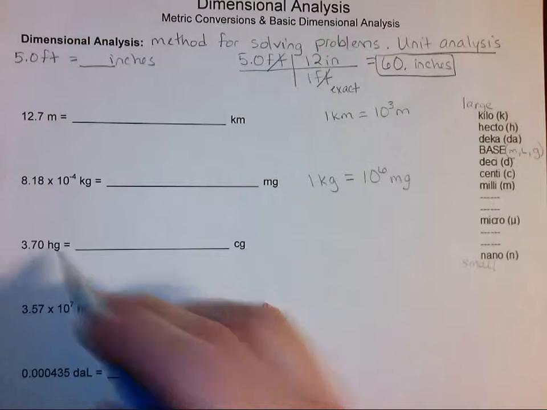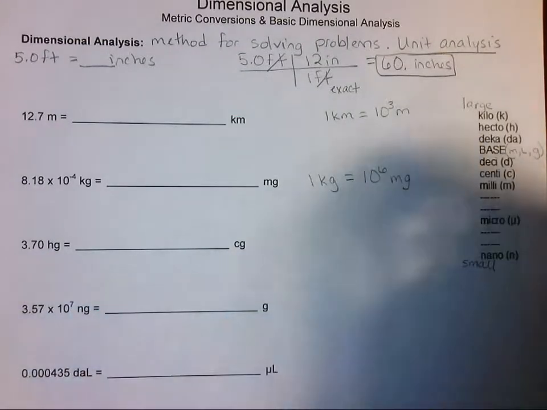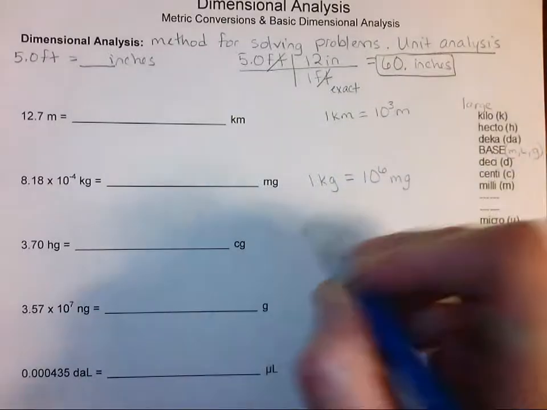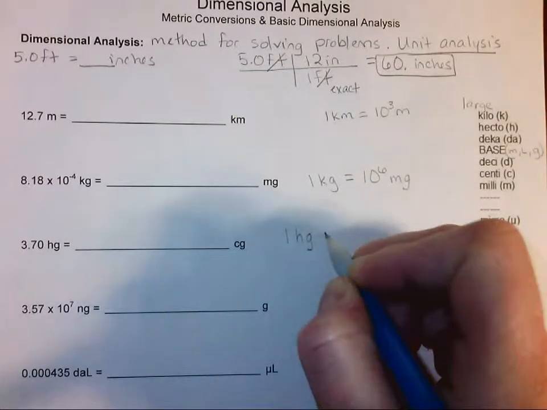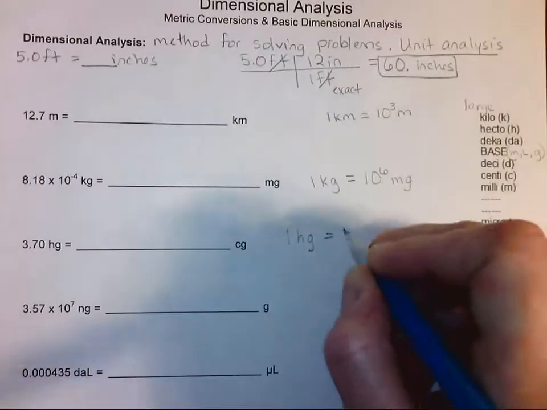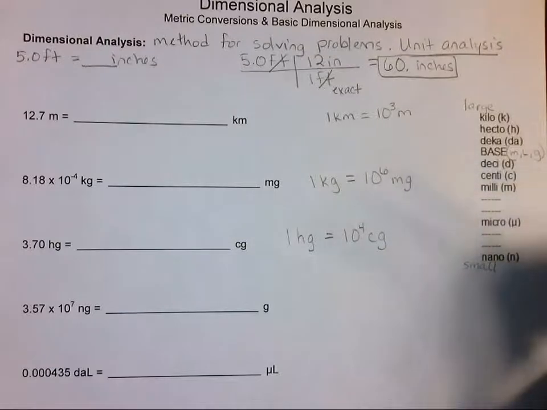Relationship between hectograms and centigrams. This is an unusual relationship that you probably didn't memorize, but it's easily determined by my method. Who is lower gets the power. So centi is going to get the power. Hecto you will have 1 of. So 1 hectogram equals, here's centi, 1, 2, 3, 4. That's 10 to the 4th centigrams equals 1 hectogram.